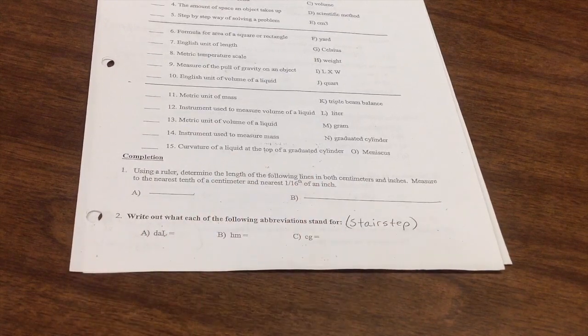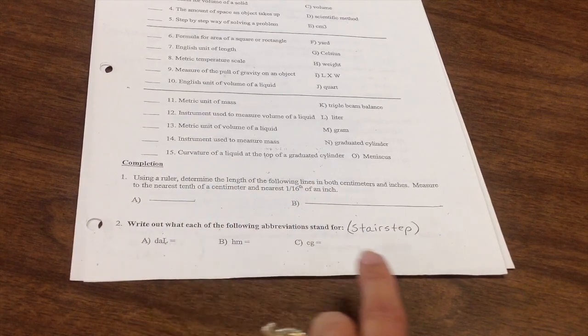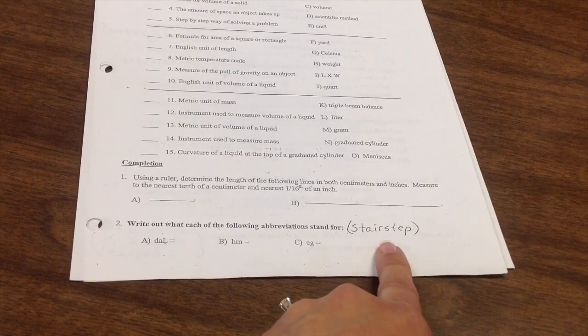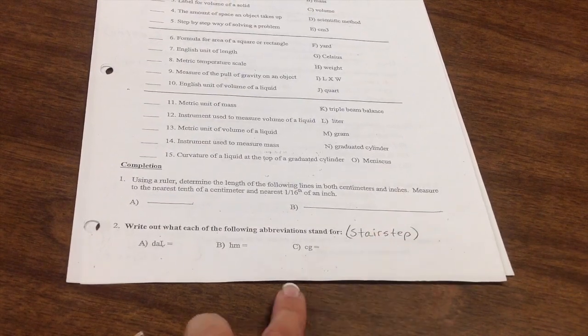The measurement, I didn't do much with that. But if you notice here, I'm giving them a hint. I'm telling them, think about your stair step. What would your stair step say for these symbols? Okay, again, just giving them a little bit of support there.